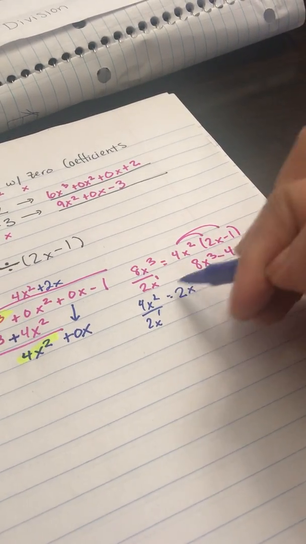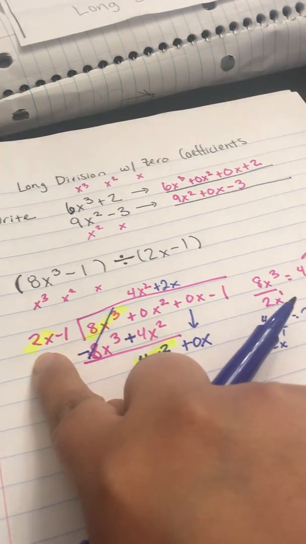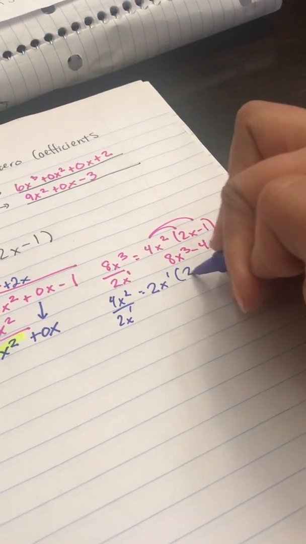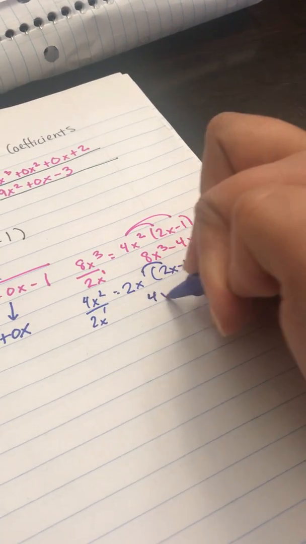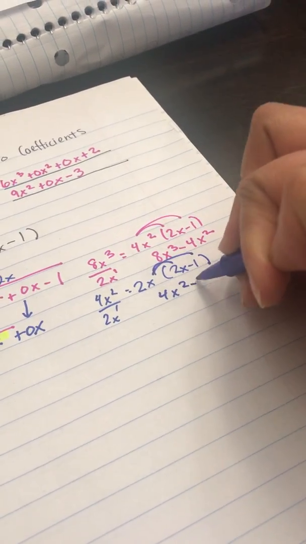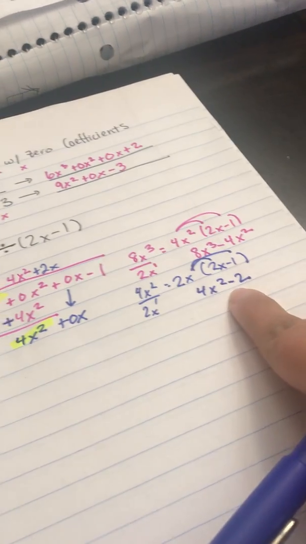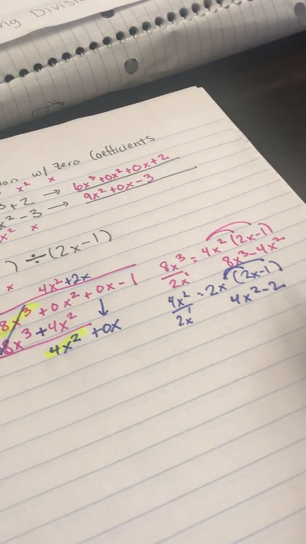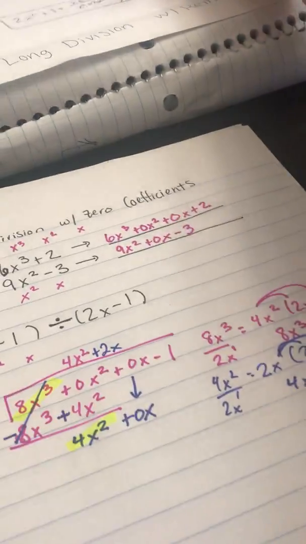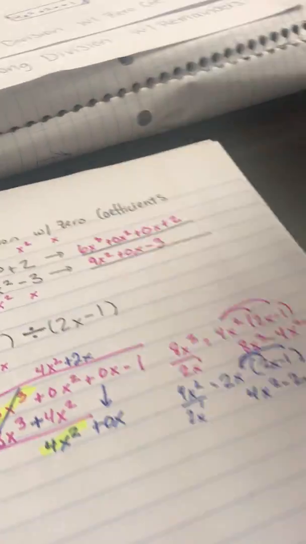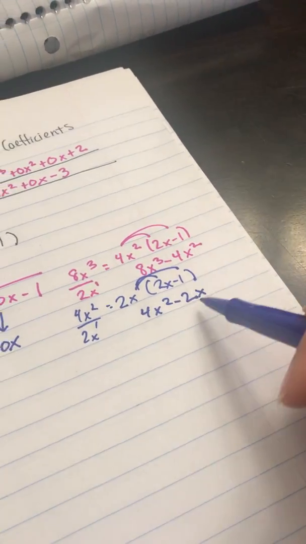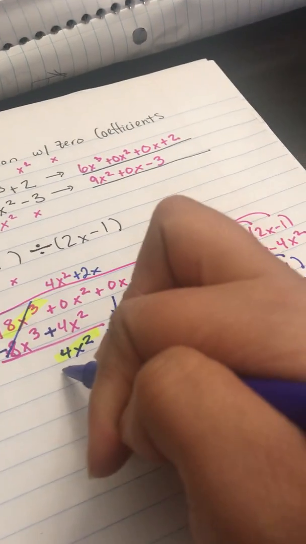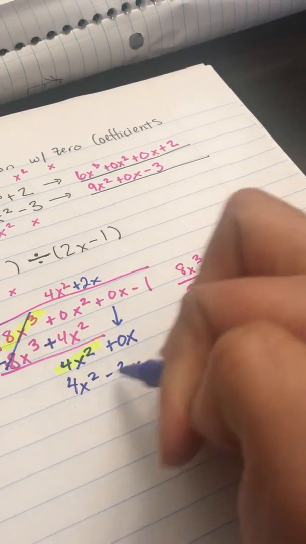And then I'm going to multiply the 2x by the 2x minus 1. So I'm repeating. 2x times 2x is 4x squared. 2 times negative 1 is negative 2. Remember, whatever you get here, you write on the bottom. So 4x squared minus 2. Now, notice, sorry, I forgot to put an x here. So it's 4x squared minus 2x. So I'm going to write down 4x squared minus 2x.